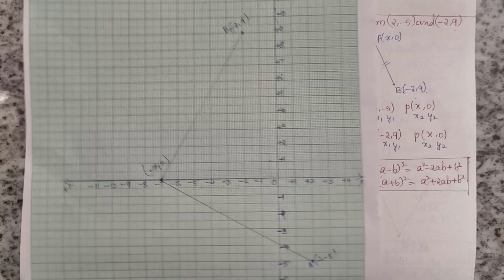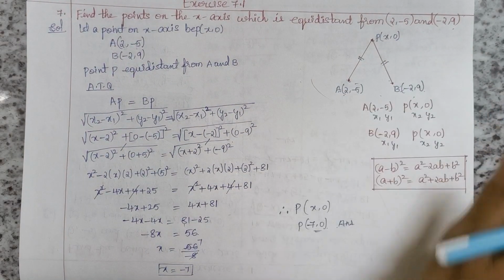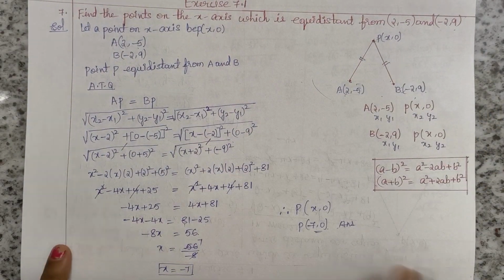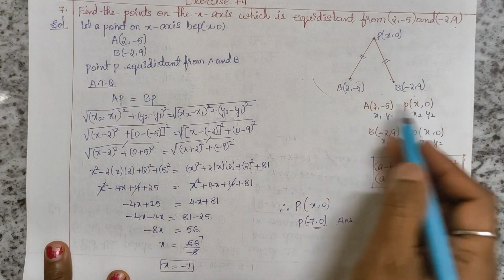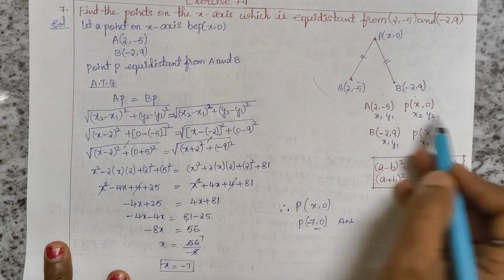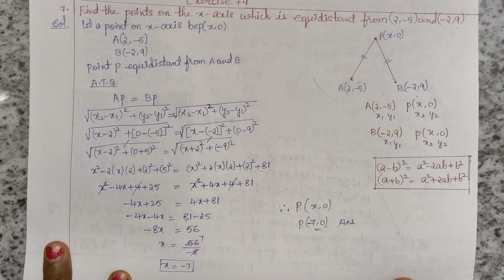In the exam, don't do this one. Only do it like this. You write it and you do it. Okay. See here. This is the answer. This is the graph paper. Use it. Your formulas are also there. AP I am taking here, like this x1 y1. You will not get confused. Use it like this. Okay.